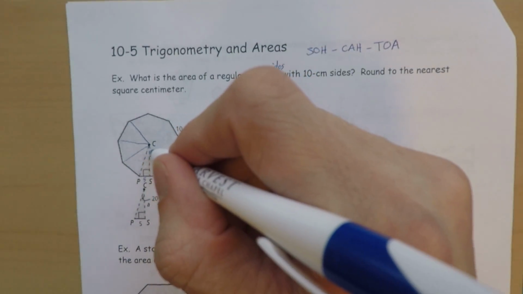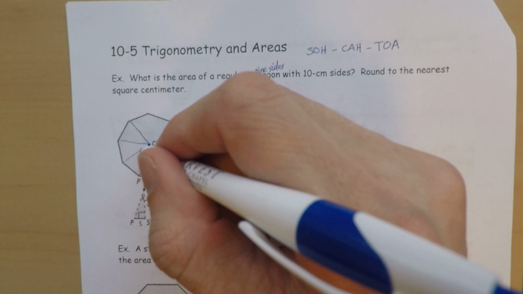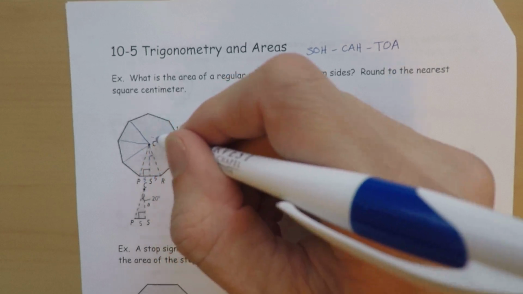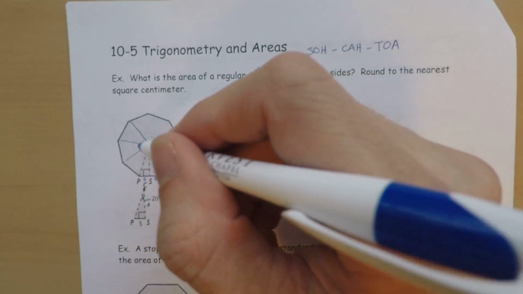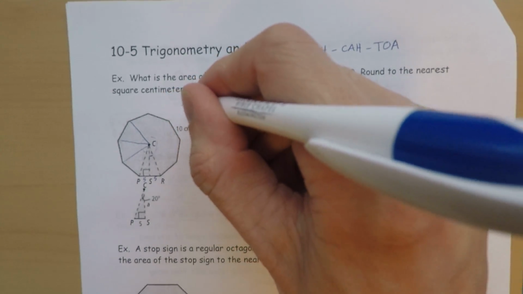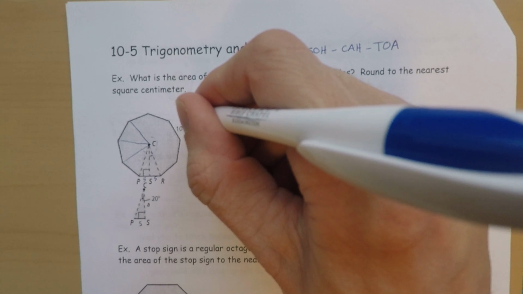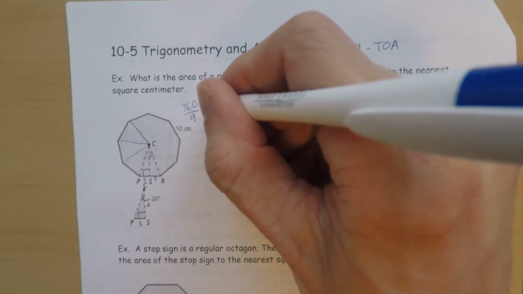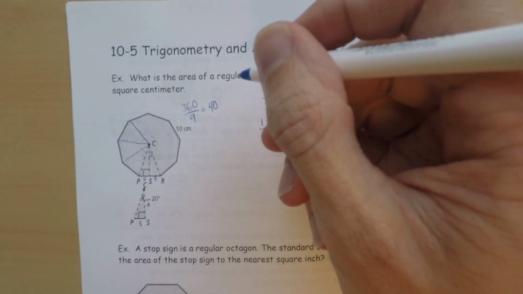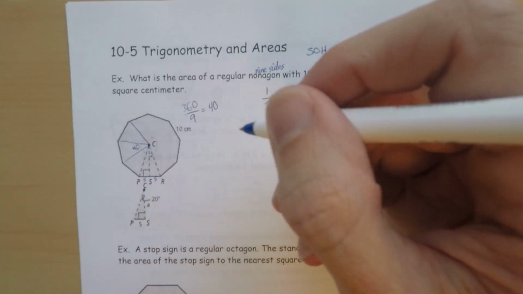If I do that, it breaks my nonagon into 9 triangles and 9 congruent angles in the middle here. So if I want to know what one of those angles is, take 360 degrees, a full circle, and divide it evenly by 9. That leaves you with 40 degrees. So any one of those angles is 40 degrees.